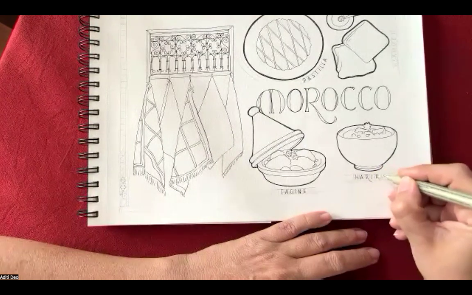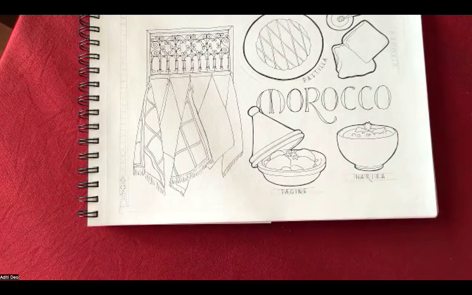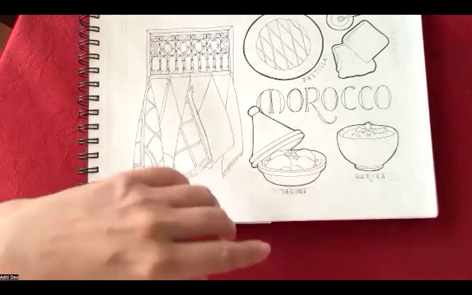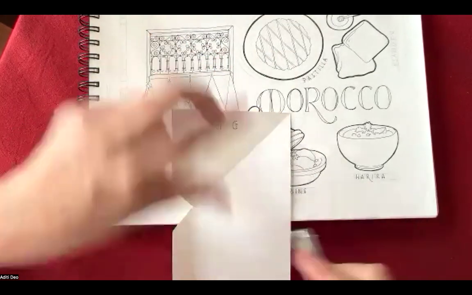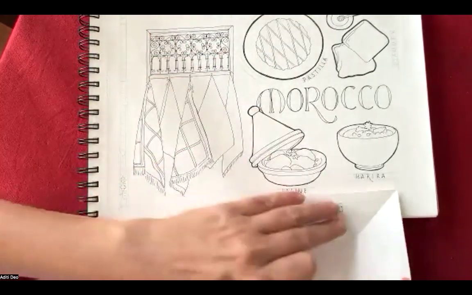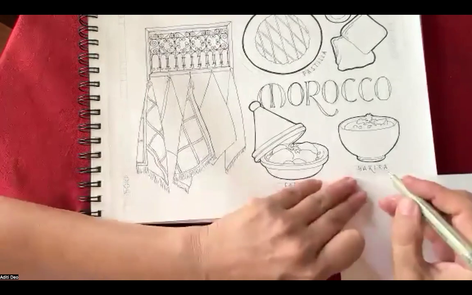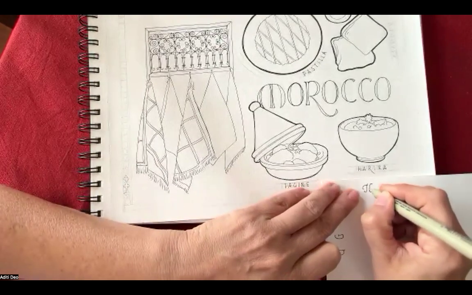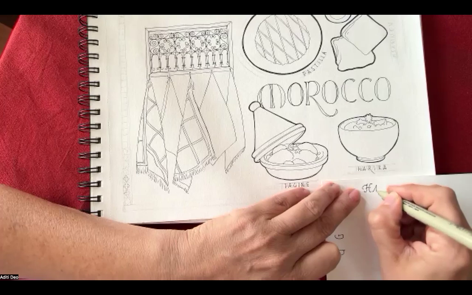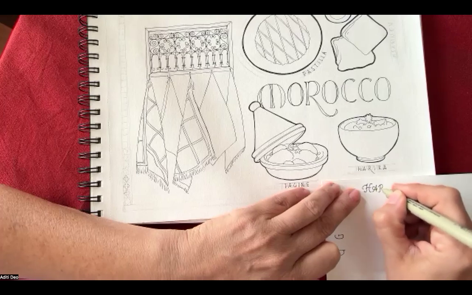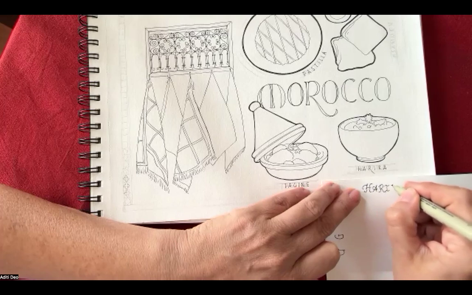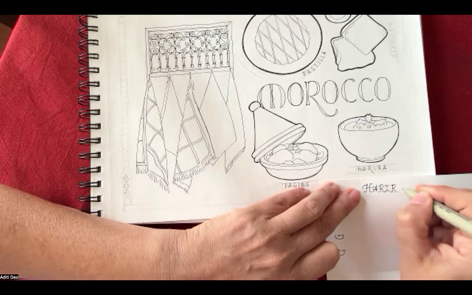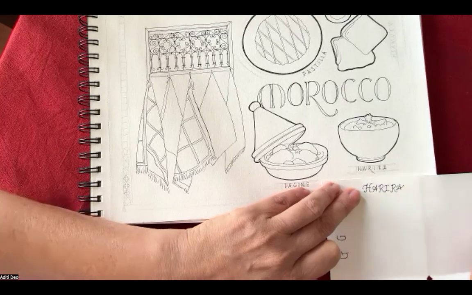In these letters, which are meant to just be the tag for these foods, don't make them very decorative. So again, over here, if we write something like this, can you see this?